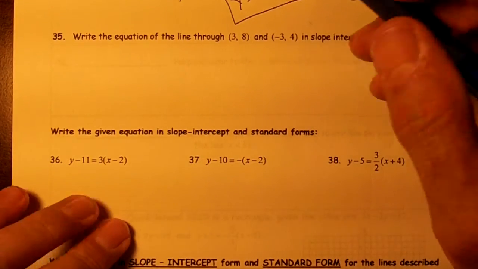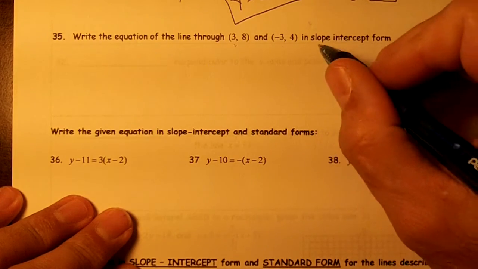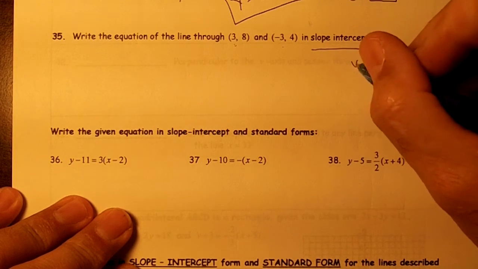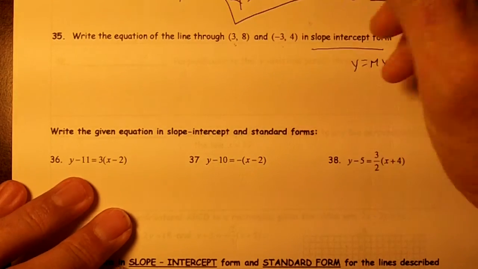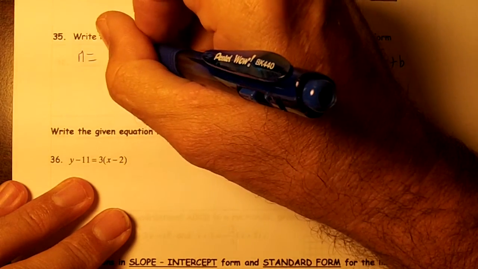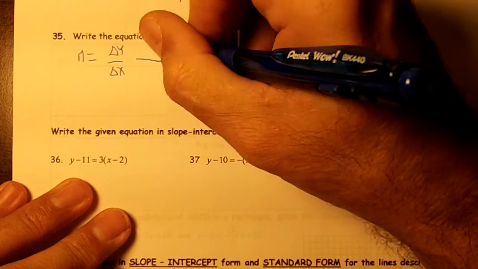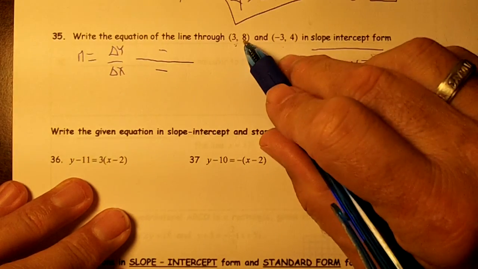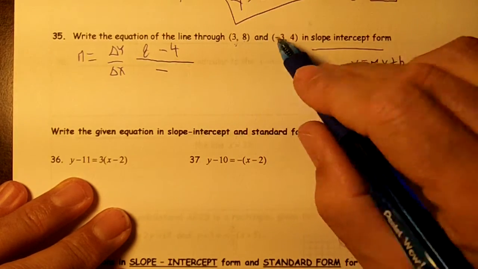Number 35, write the equation of the line through (3, 8) and (-3, 4) in slope-intercept form, which is y equals mx plus b. Okay, the first thing we've got to do is get the slope. So m equals delta y over delta x. You're going to draw a fraction bar, put your minus bars up here. Your y's are 8 and 4. Your x's are 3 and negative 3.